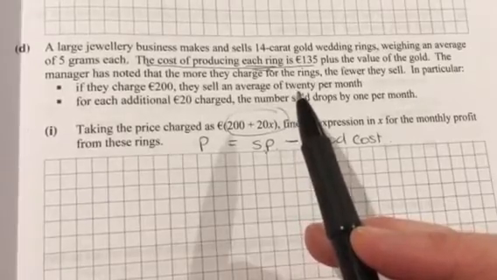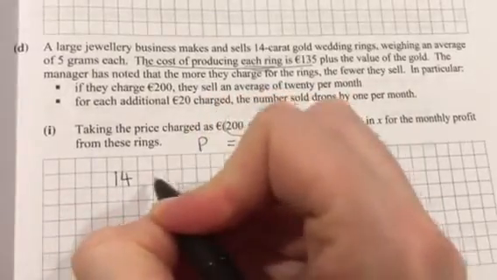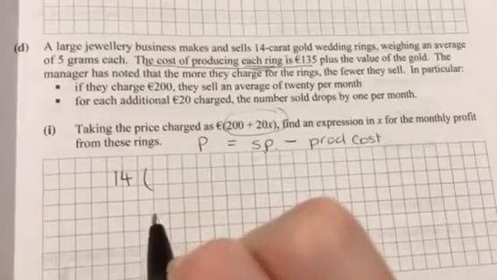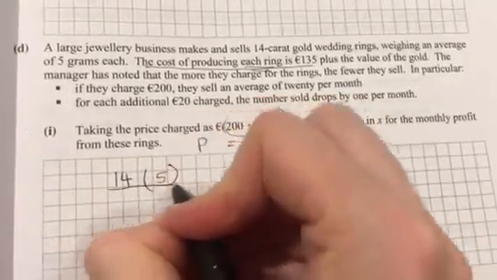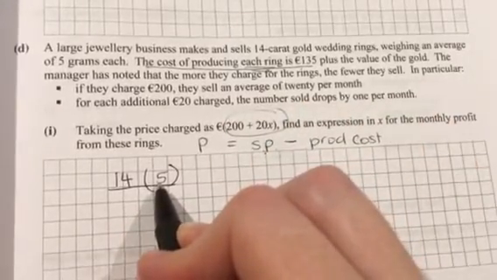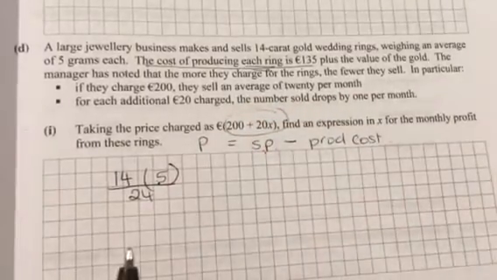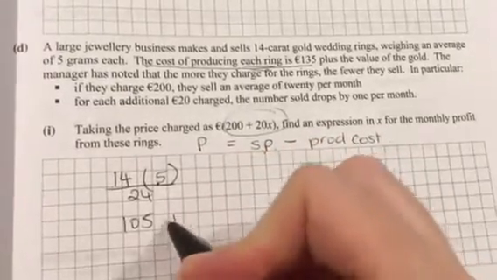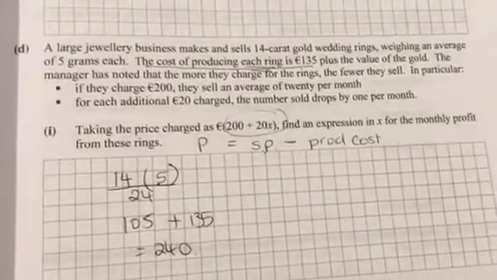So I need to find the value of the gold. So that's 14 carat times the weight of the gold, or the weight of the material, divided by 24. So that's again my formula from earlier on, and that's 105 plus 135 gives me 240.